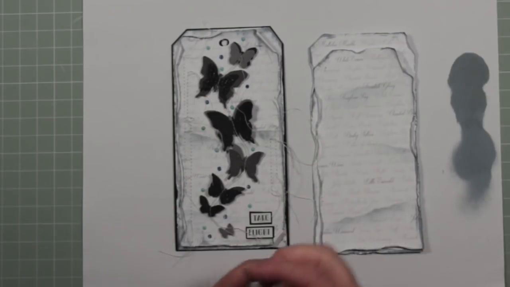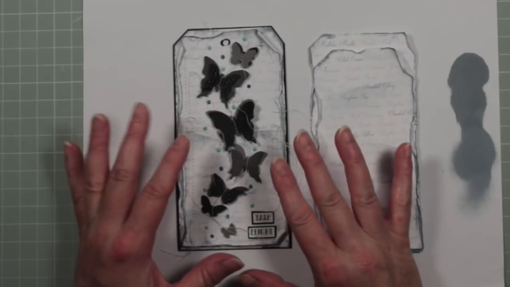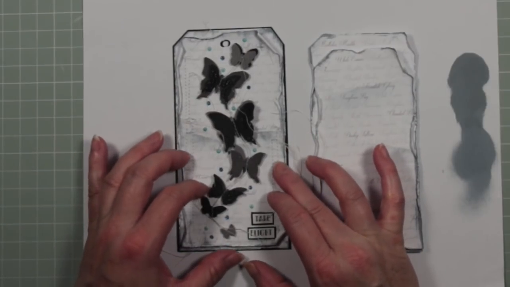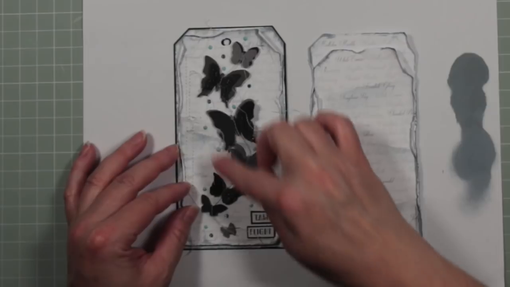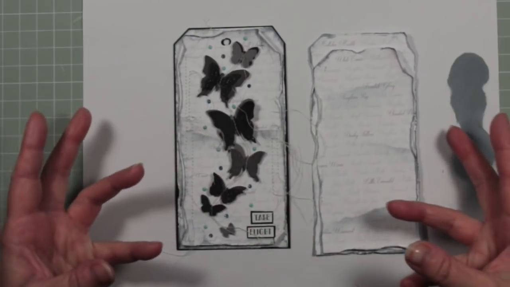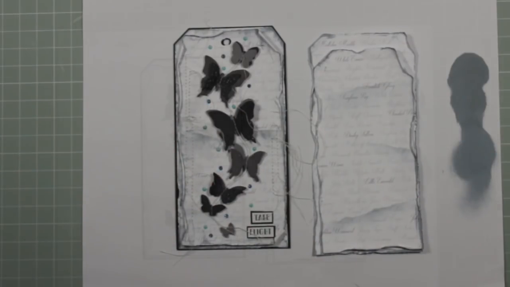So I hope that that gives you an idea of how you could be inspired by your own interests, and you can develop that interest into something that is quite creative.